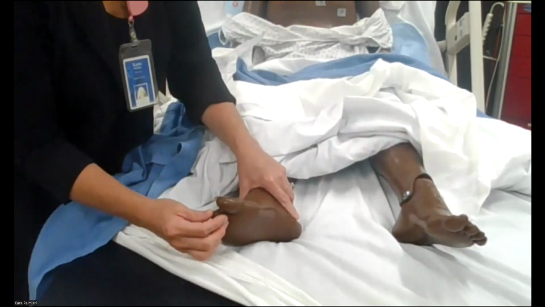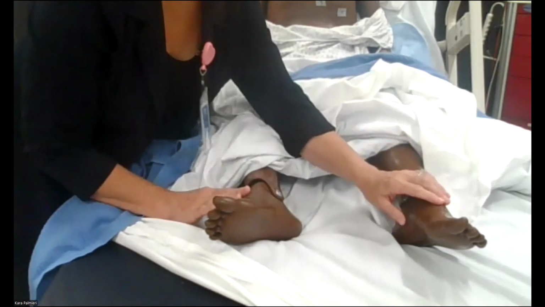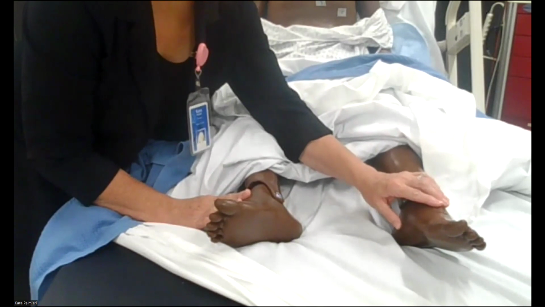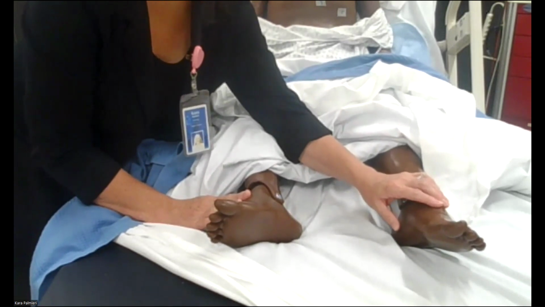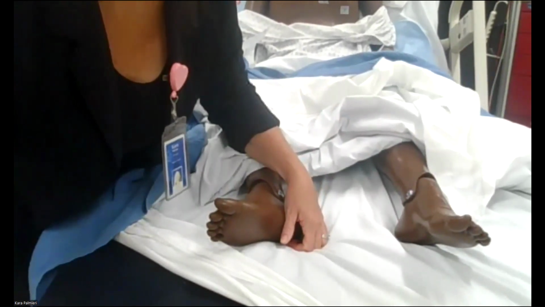I'm also going to come down and test capillary refill. Okay. Now, if I couldn't really find either one of these pulses, I would go get the Doppler again and say that the pedal pulses Dopplered bilaterally.